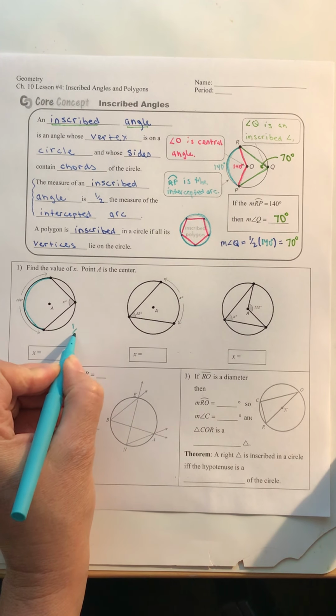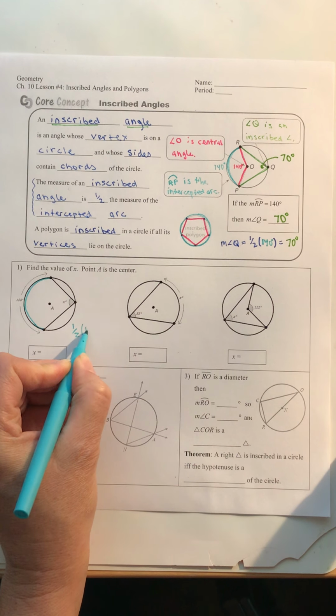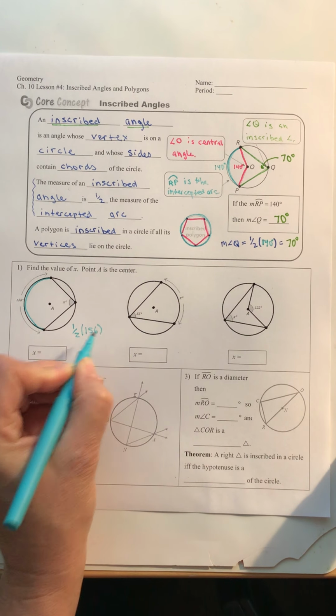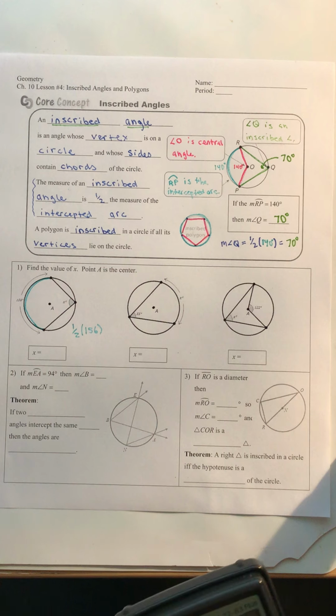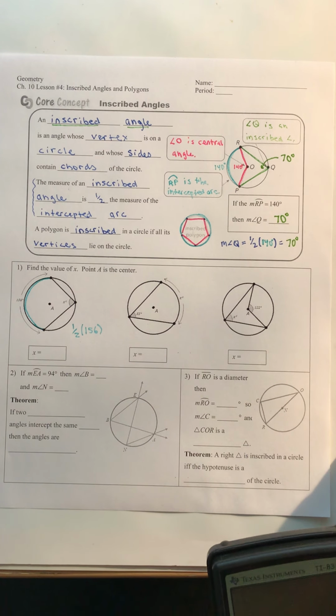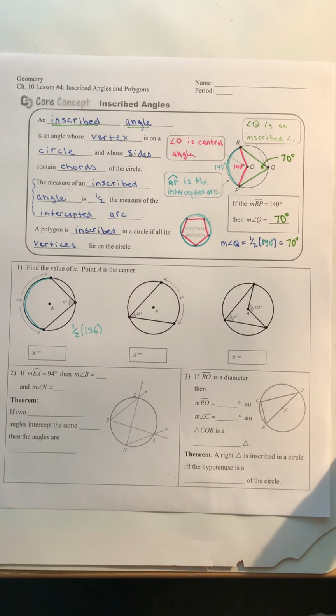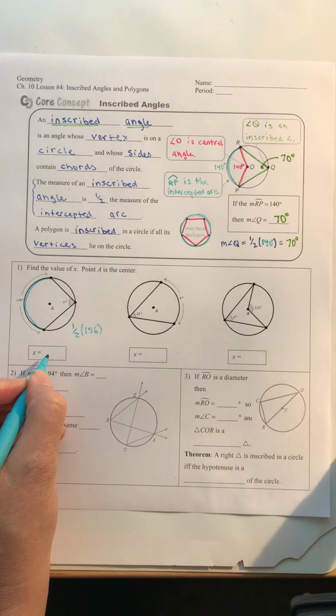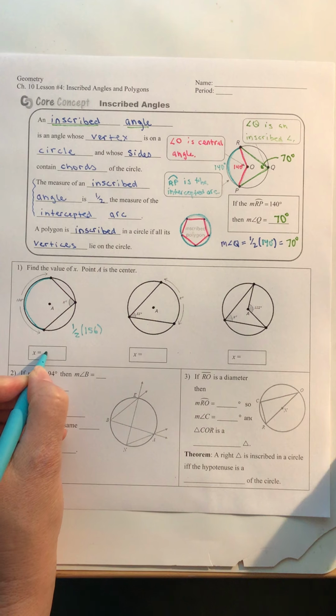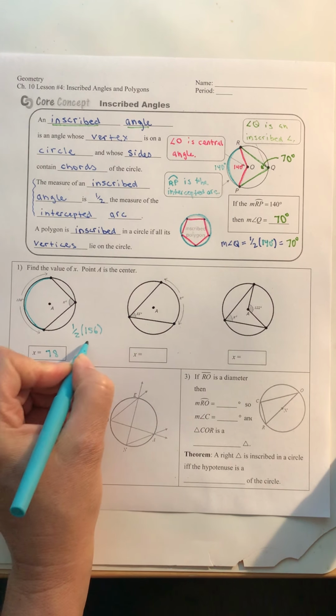So I'm just going to take half of 156, and that will tell me what the measure of the angle is. So grab your calculator, be active, or maybe you can do that one in your head, I hope. So this angle is 78 degrees because half of 156 is 78.